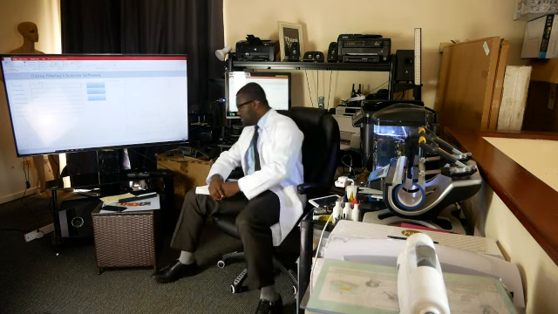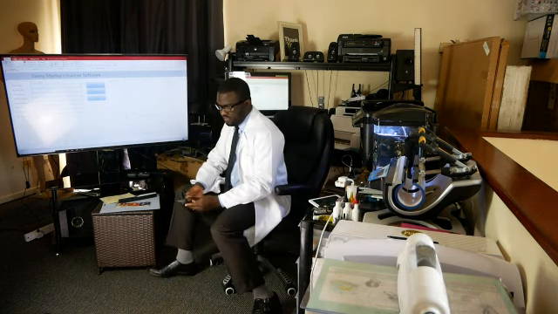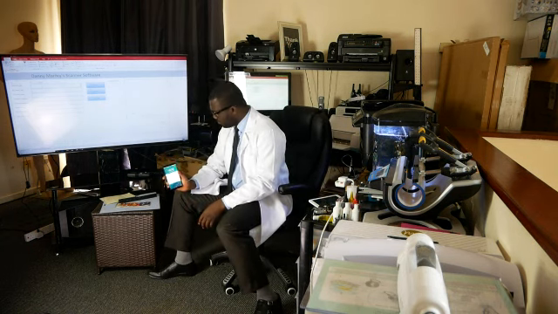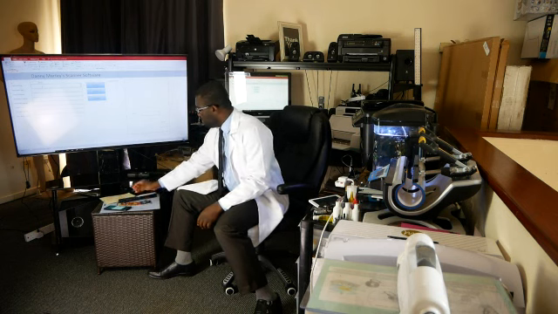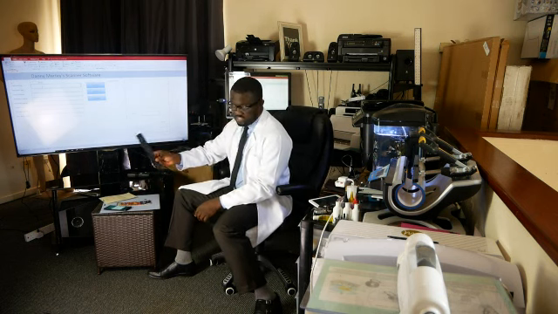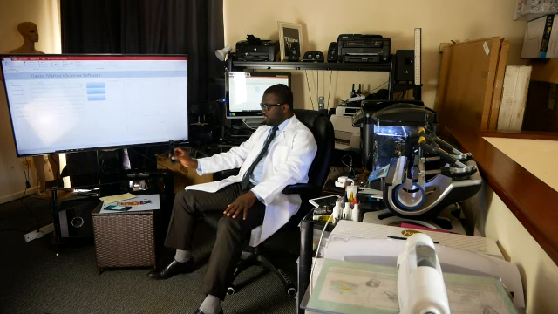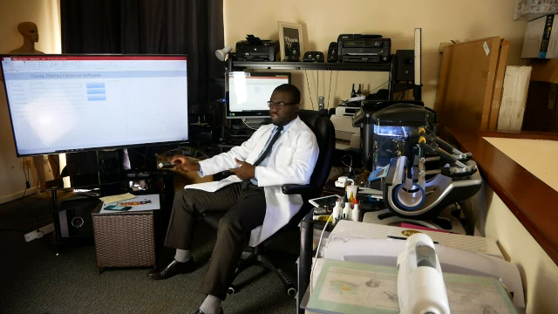What I am working with today is my beloved cell phone, my precious hand scanner, which I showed the other time but I didn't show it working.